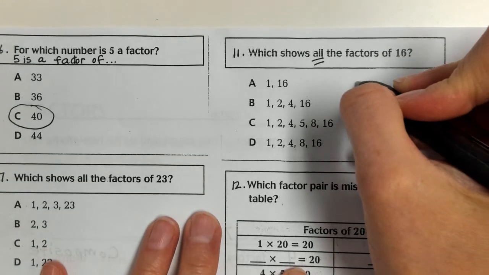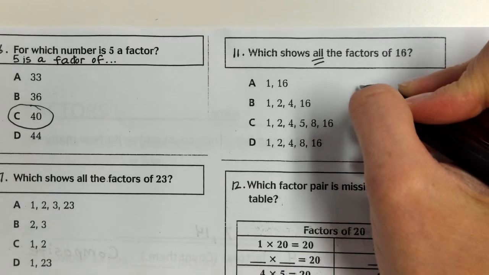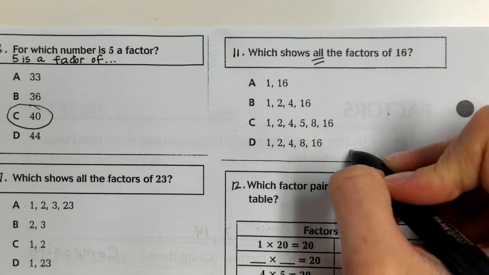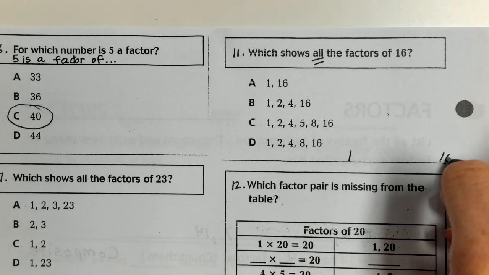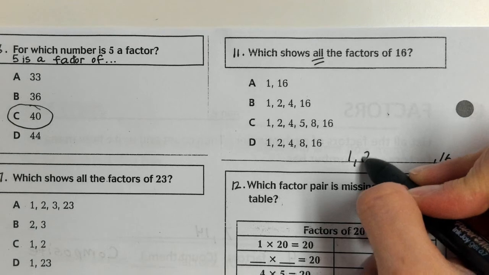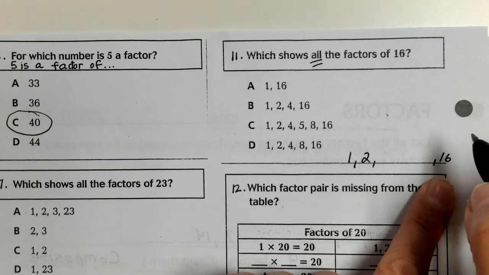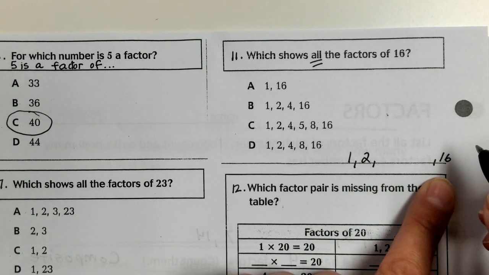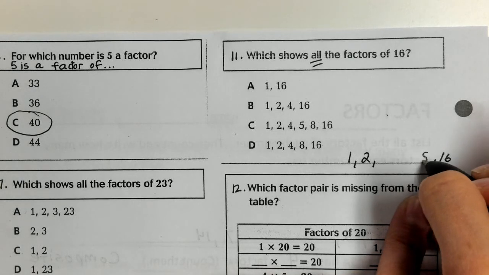So I'm going to start with what? When I'm factoring 16, I start with what? 1 and 16. All right, what about 2? 2 and 8. How do I know that 2 is a factor of 16? Because 16 is an even number. It ends in a 0, 2, 4, 6, or 8. So I know that 16 can be divided into 2 equal groups.